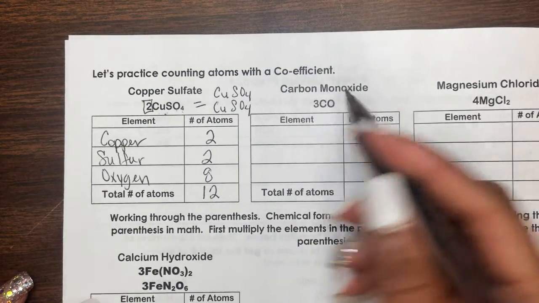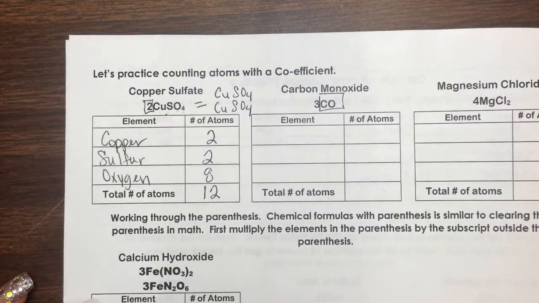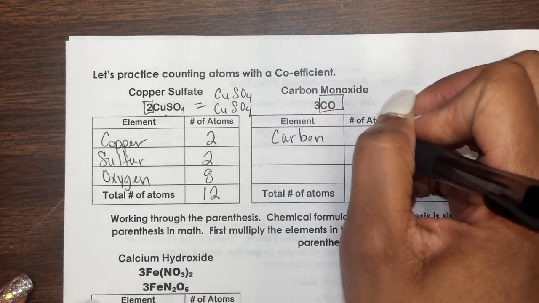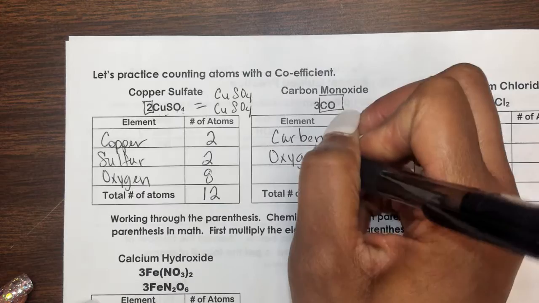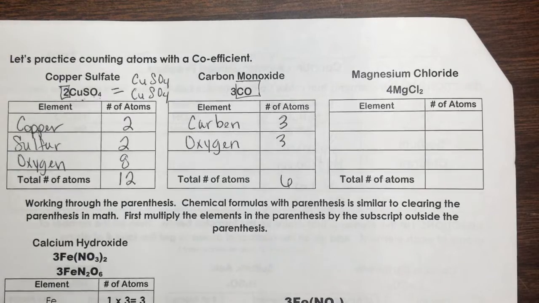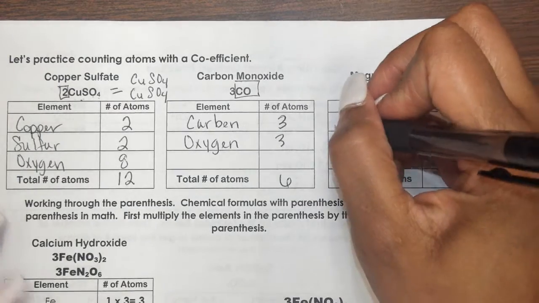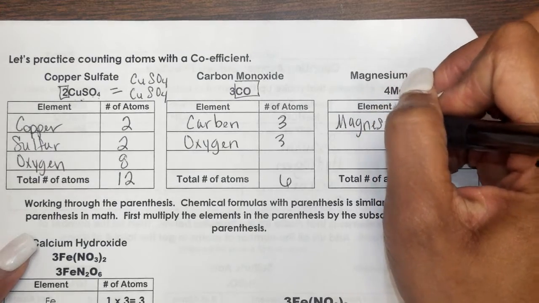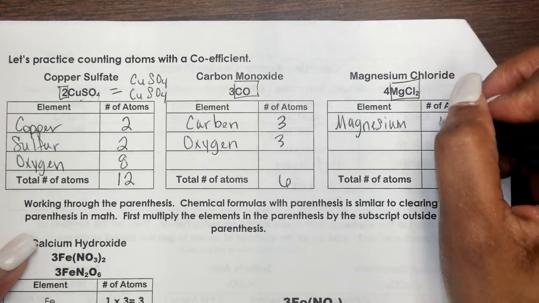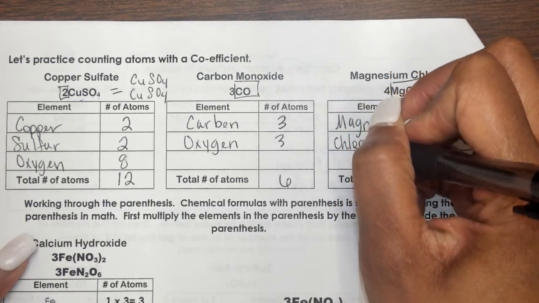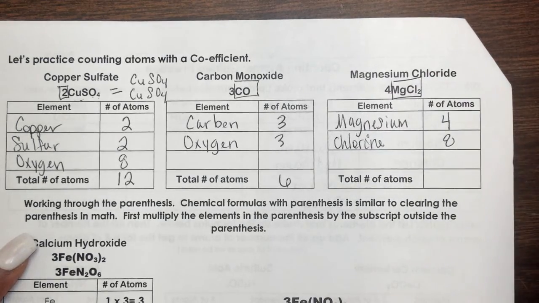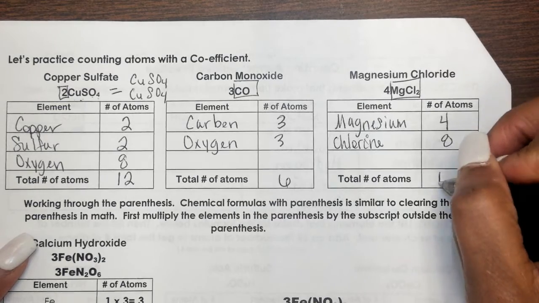So here I have a coefficient of 3, which means everything behind it is tripled. So for carbon, I have 3. And then for oxygen, I have 3, which makes it 6. Okay, magnesium. I have a coefficient of 4 and no subscript, so just 4. And chlorine, 4 times 2 is 8. Alright, and that's going to be 12.